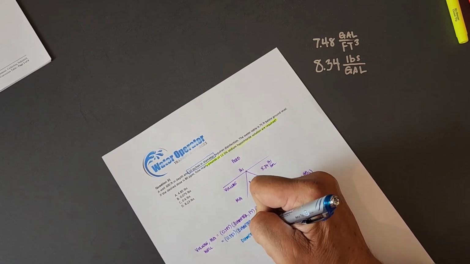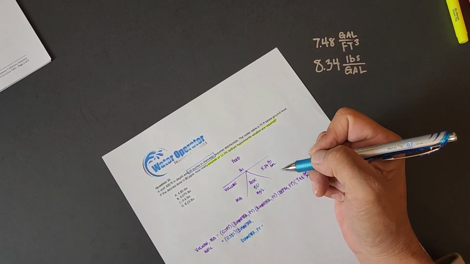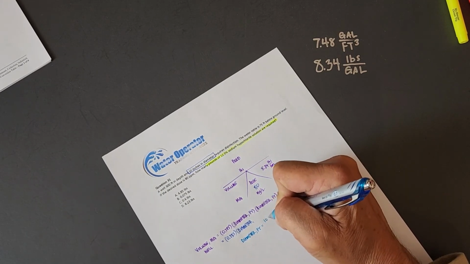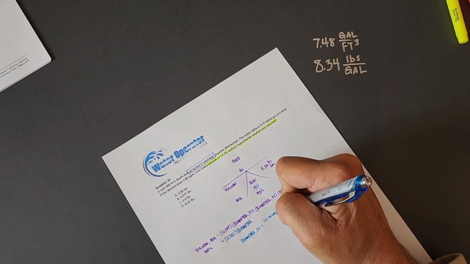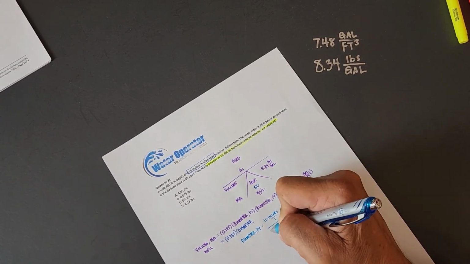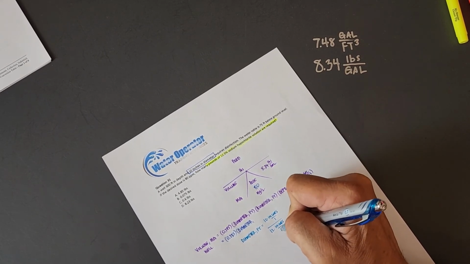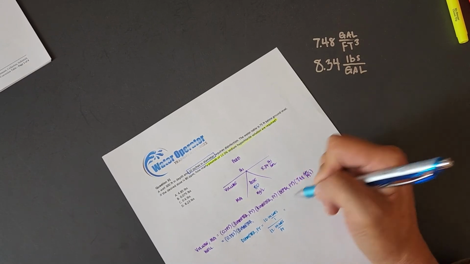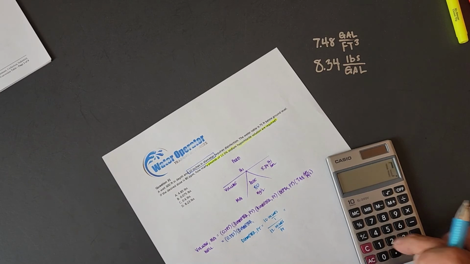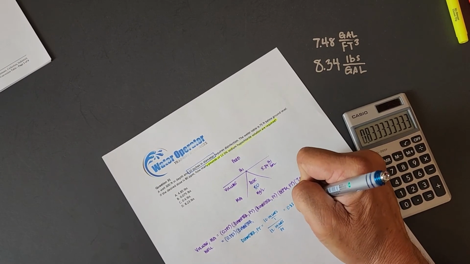Diameter in feet equals, the pipe is 10 inches, 10 inches over 1 divided by 12 inches per foot, and that's going to equal 0.83. 10 divided by 12 gives us 0.83 feet.